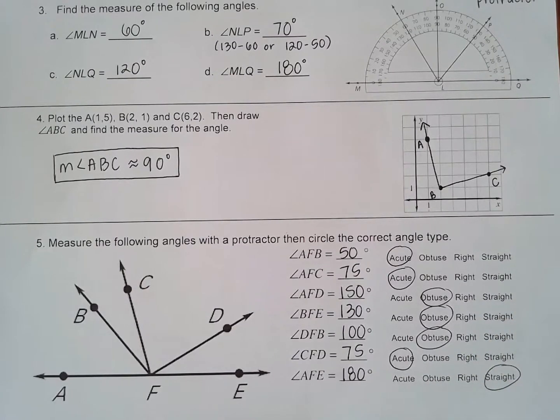So in this picture, the only example that you weren't given was an example of a right angle. A right angle would be if the angle was exactly 90 degrees.